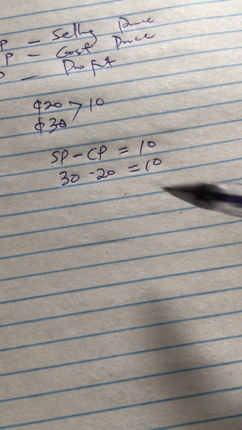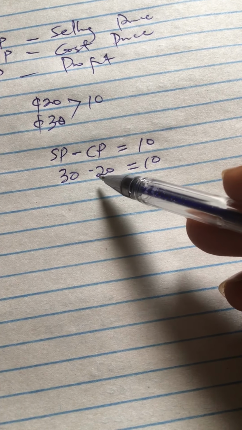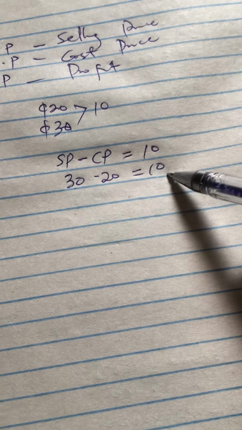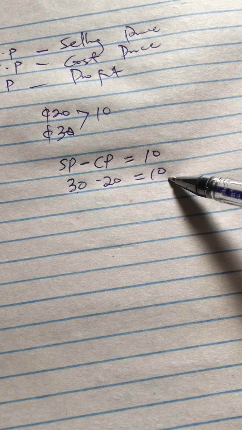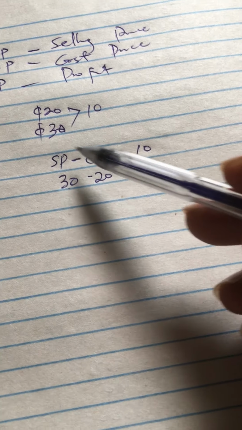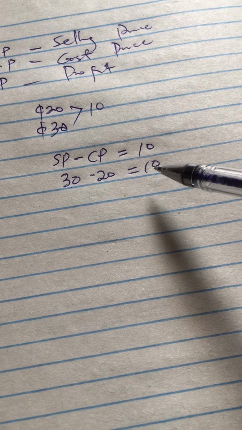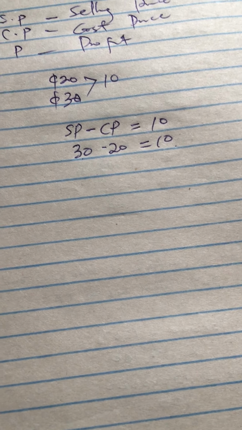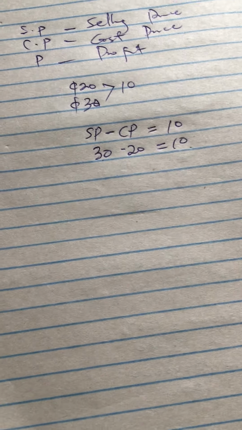So 30 minus 20 is equal to 10. And so always selling price minus the cost price will give you the profit. Are you okay? Good. So selling price minus the cost price will give you the profit. Good. And so let's take this example.